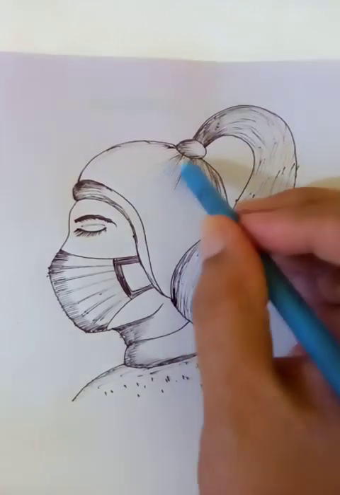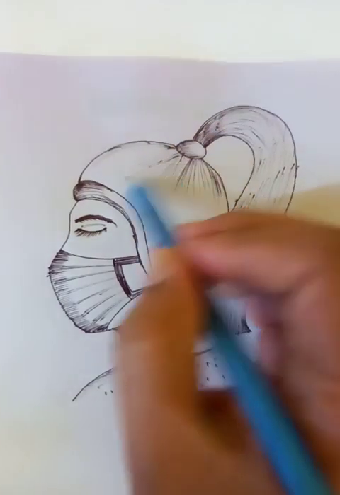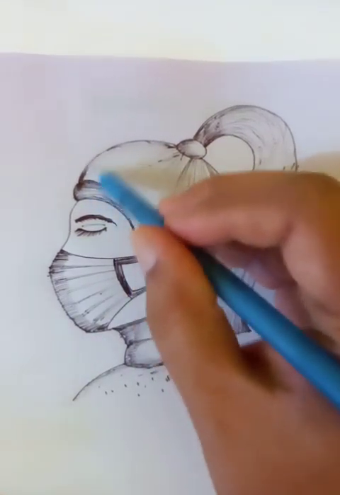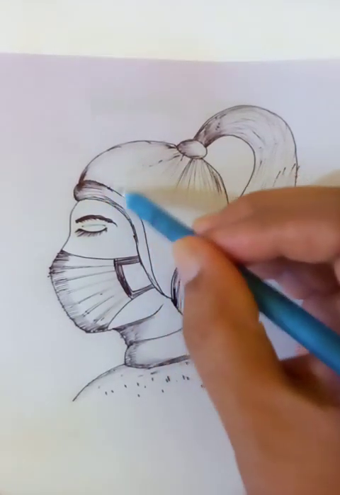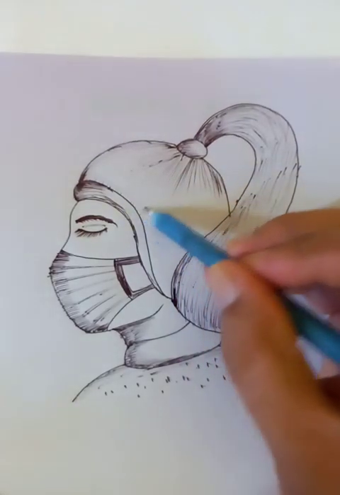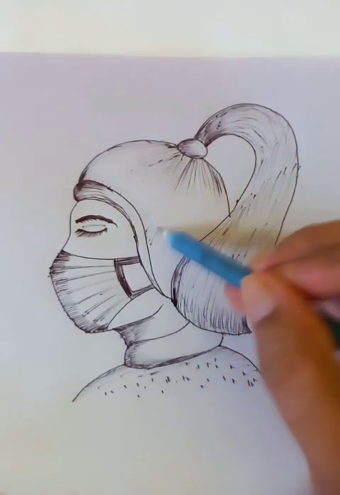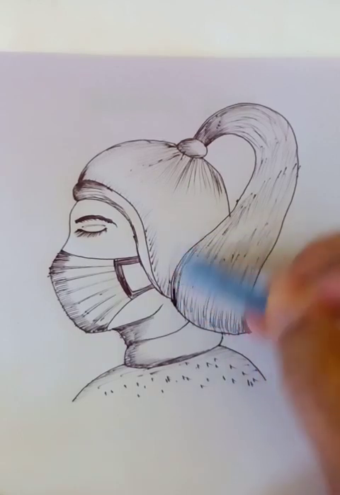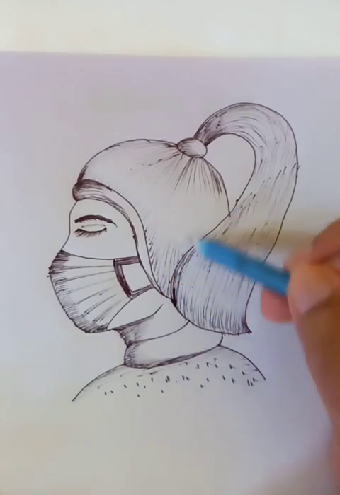So we see all of these are coming from the center, and with that alignment we'll do the shades on the opposite side as we're doing here now. So the alignments will be the same.